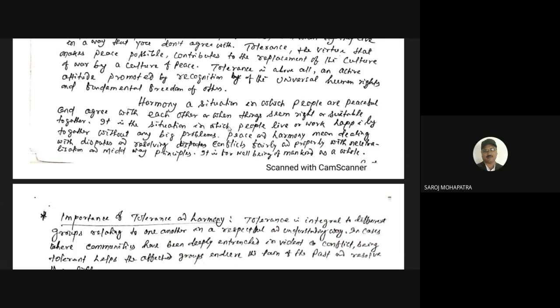So this is the best example of the harmony society. Anyway, the importance of tolerance and harmony.